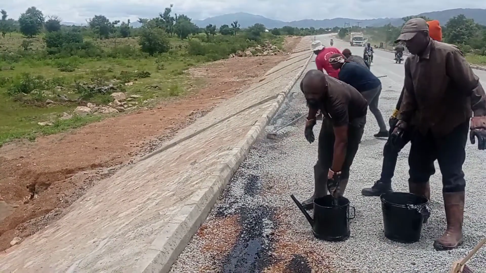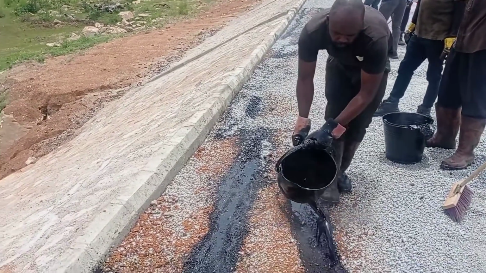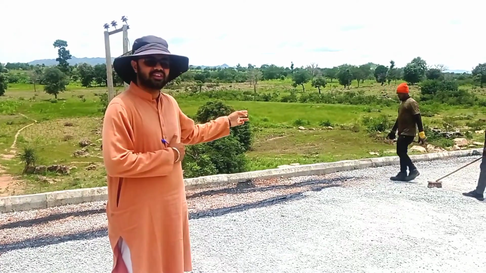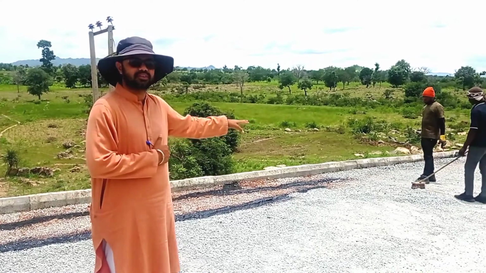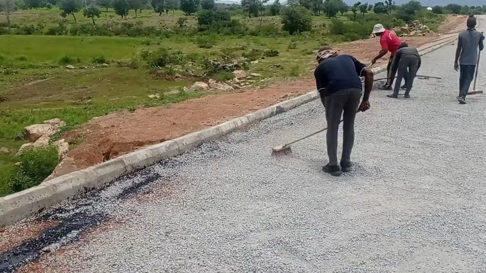Also, one thing you have to take care about is the chutes. When you are laying the curbstones, you can provide chutes so that the water may flow out. The most important thing is to make sure that the water flows out through the embankments.